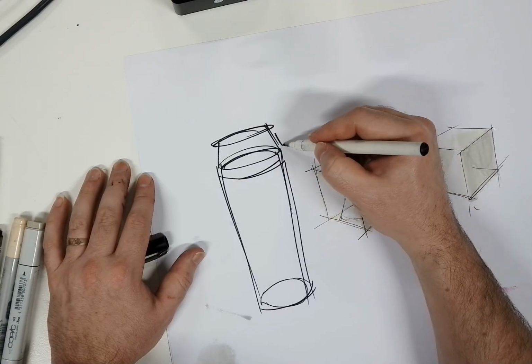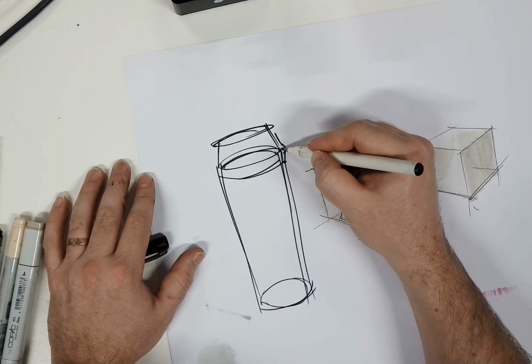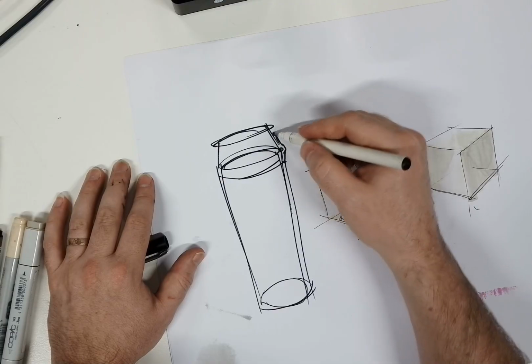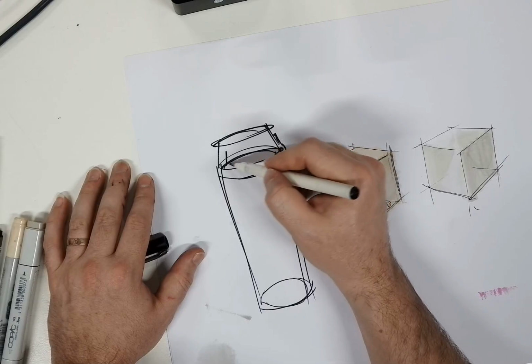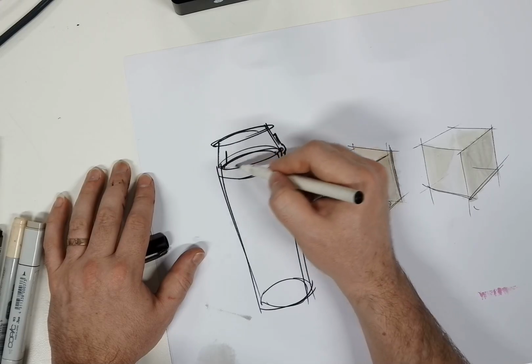So if I come here and I do some kind of latch system here, and it picks up this lid, but inside the lid is going to be this thick around.